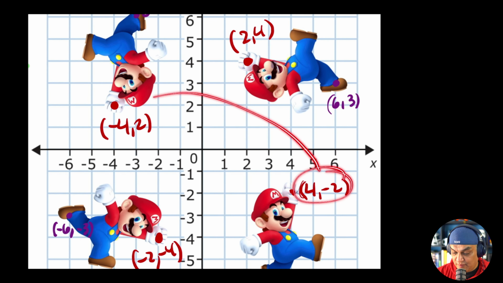Let's see if that happens every time. Let's look at his boot right here. 6, -3 turns into 6, 3. Both of them were negative, and now they're both positive. Okay, let's look here. 2, 4 turned into -2, -4.